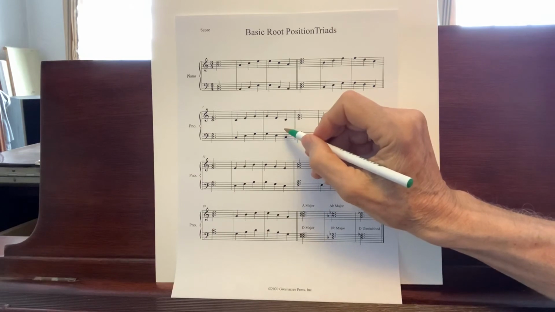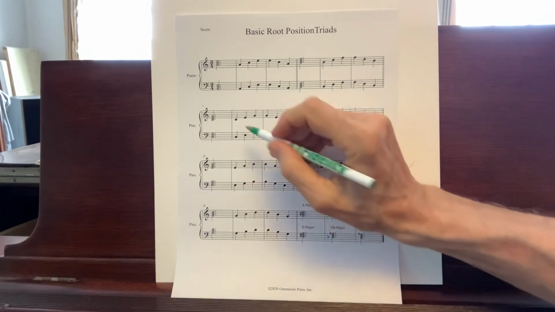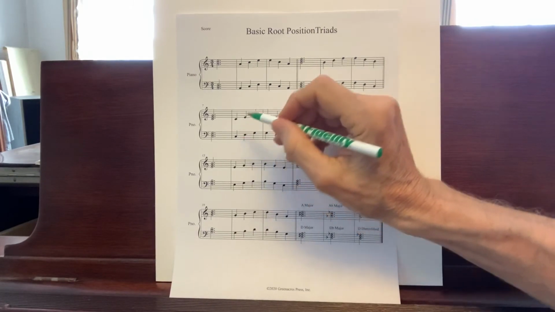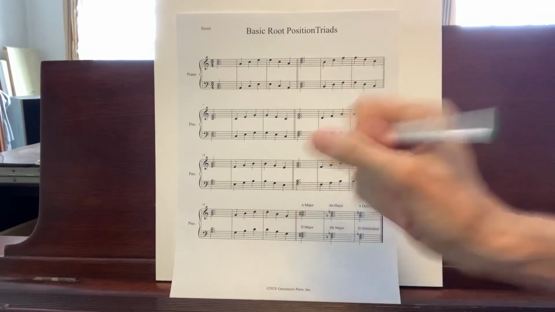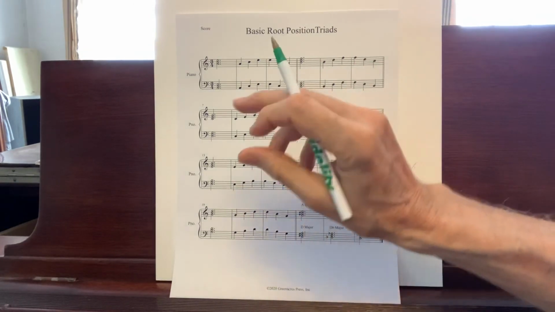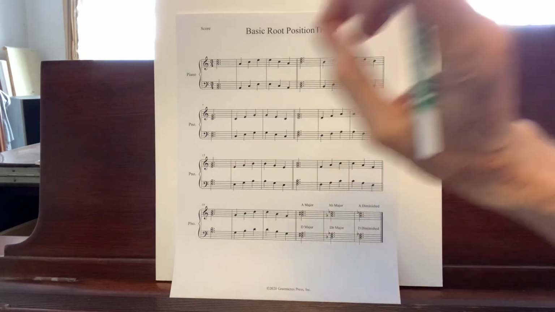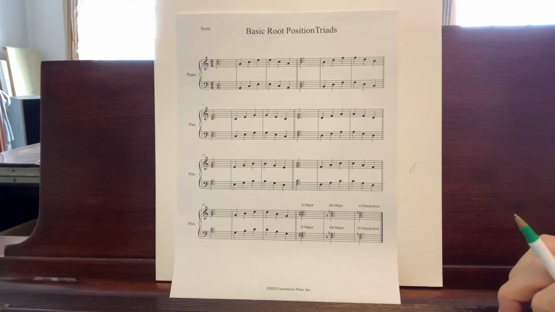And you want these to be like a word. You don't want to be looking at this and saying, let's see, C major is C, E... It's got to be that quick, CEG. So again, this is every other letter name in the musical alphabet. So it's going to be tough if this is the first time you're doing it.